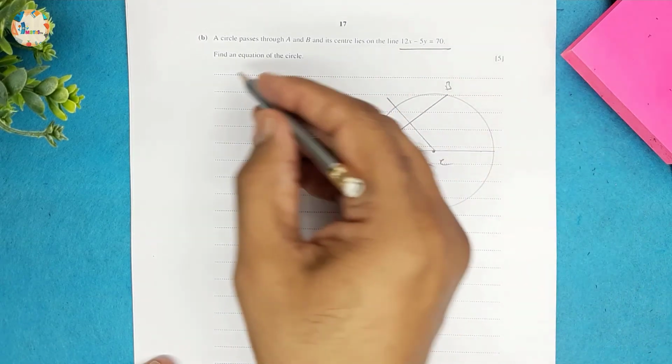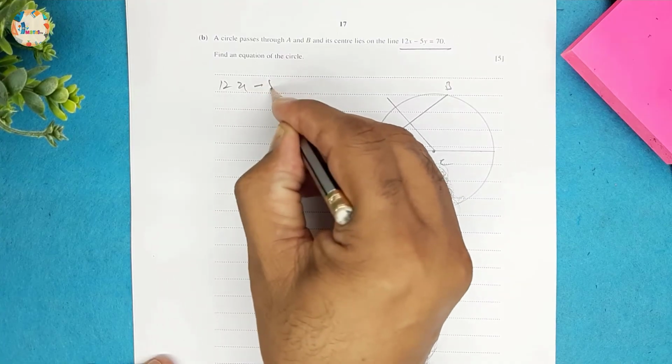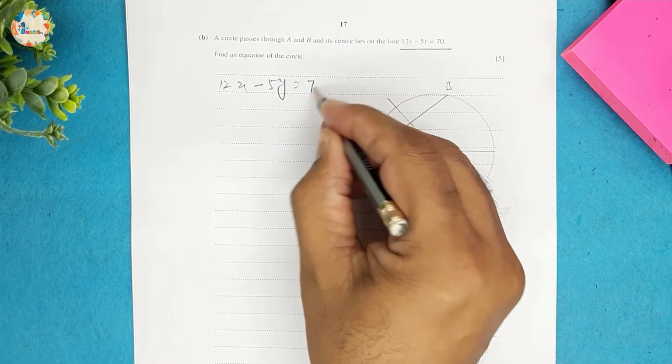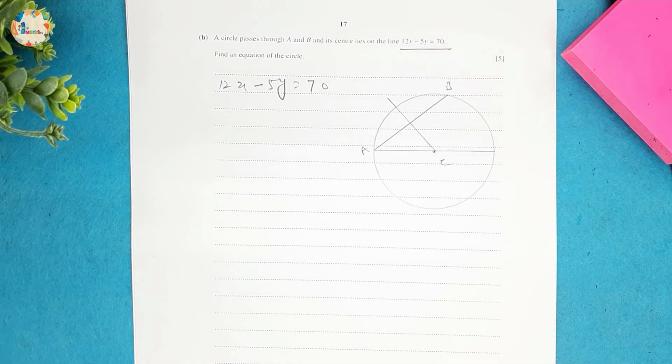Now the equation provided is 12x minus 5y is equal to 70, and this second one, basically we can rewrite: a circle passes through A and B, and its center lies on the line.